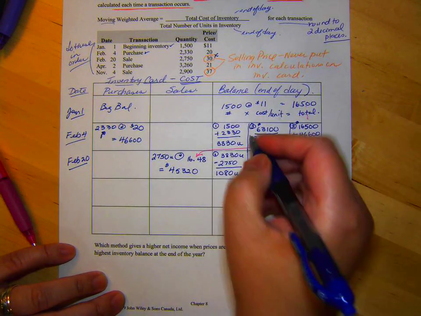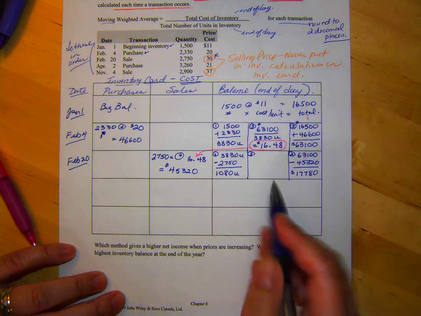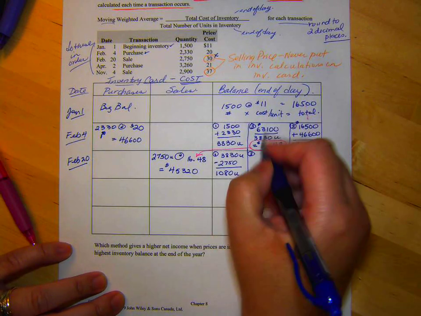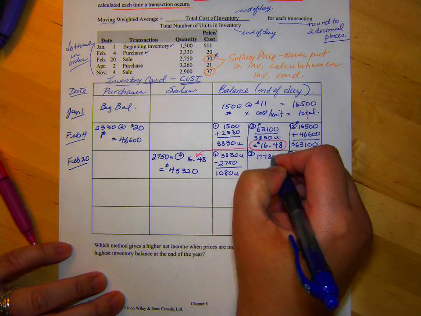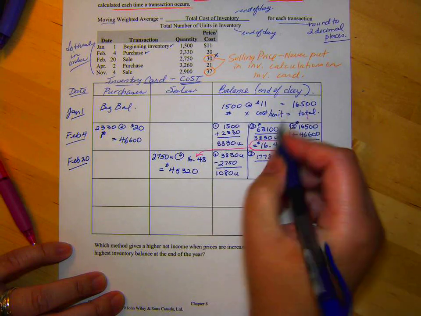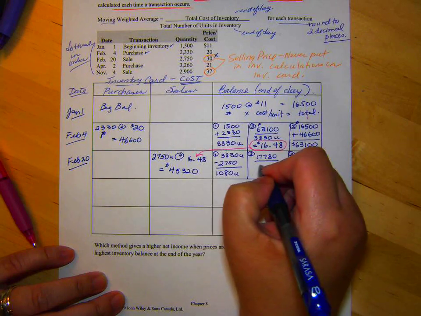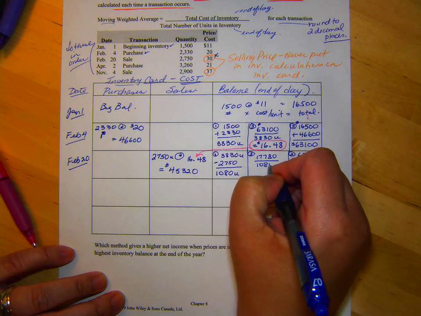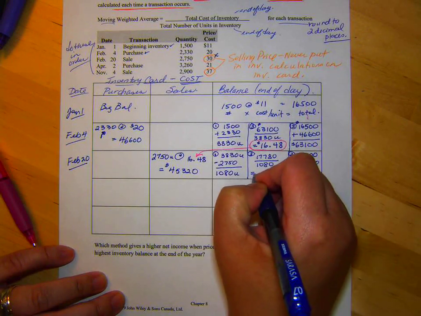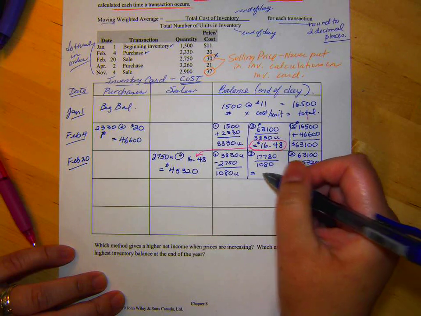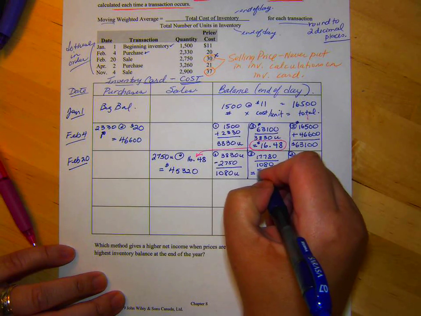So now what do I do as the third step? I just take the 17,780 divided by 1,080, and that gives us 16.46.